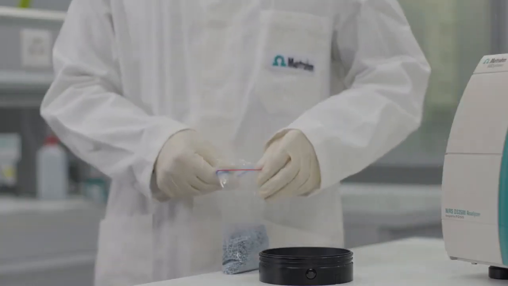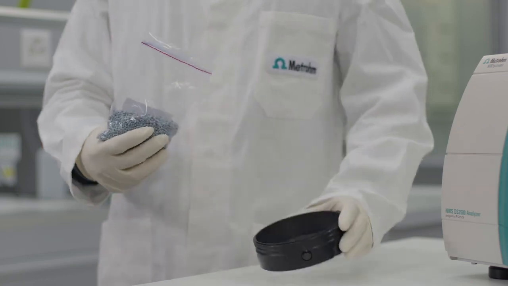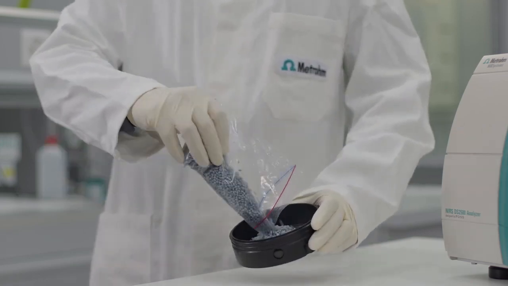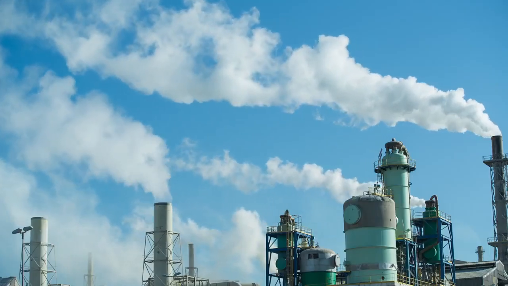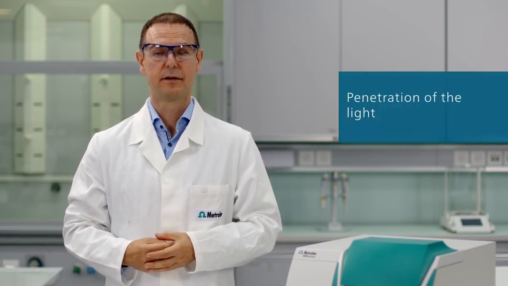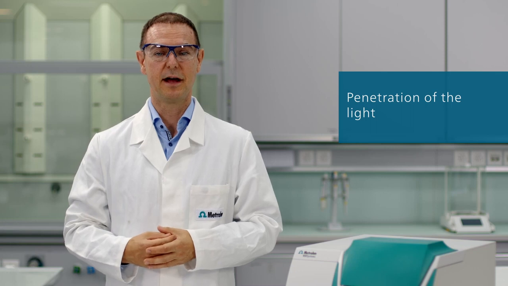Conversely, the absorption of near-infrared light is much weaker and samples can be measured as is, without any sample preparation needed. In addition, longer path lengths can be used when measuring liquid samples with NIR spectroscopy. This is especially useful for online measurements in industrial process environment. Now for the second difference between IR and NIR spectroscopy, the sample penetration by the light.